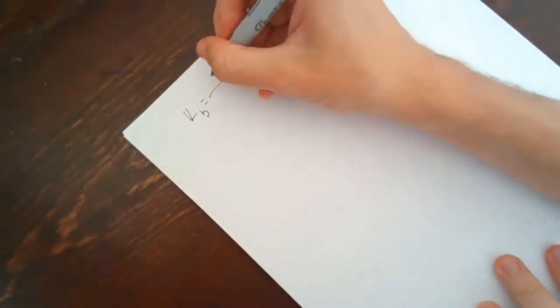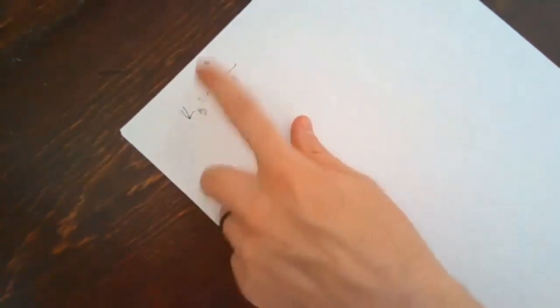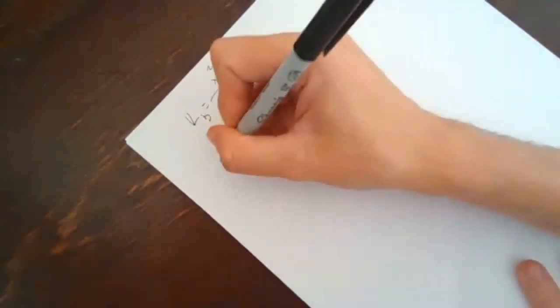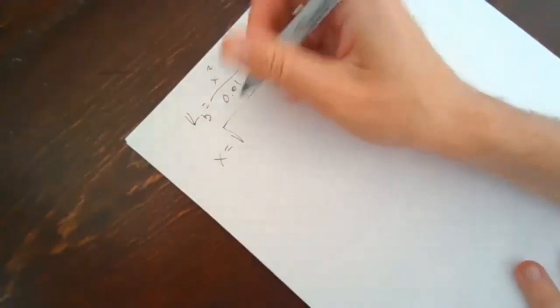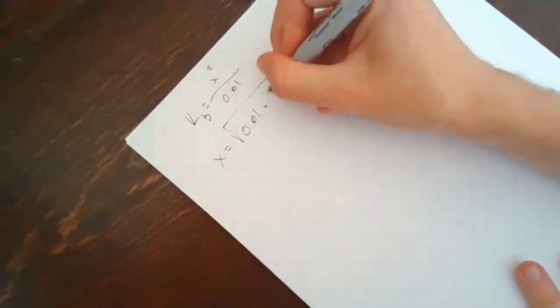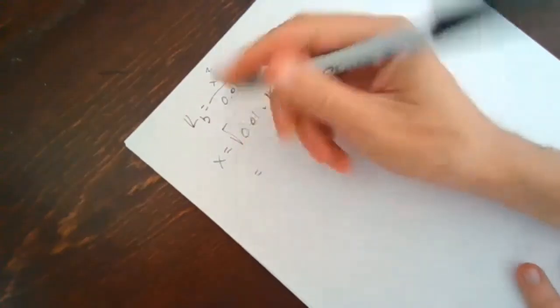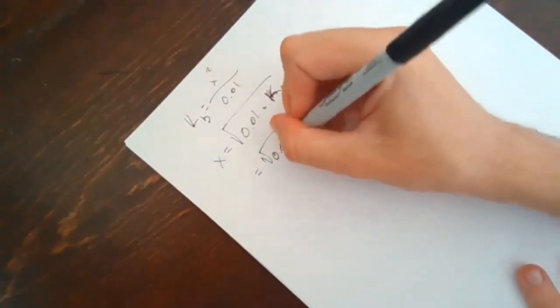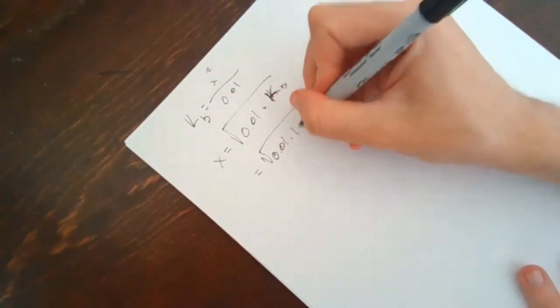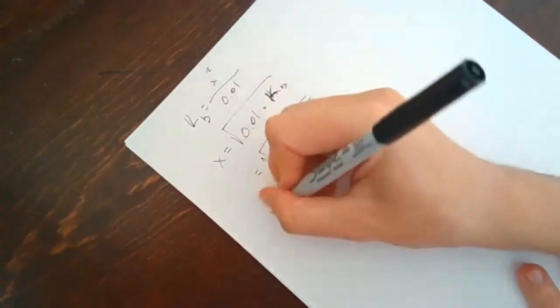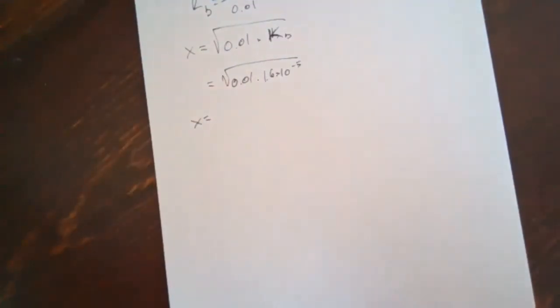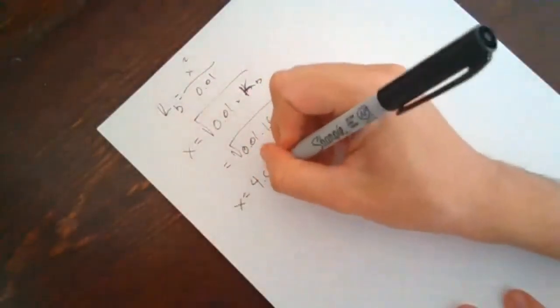Kb is equal to X squared divided by 0.01. We can multiply that out, isolate the X, take the square root. So again, the algebra actually solving the problem is very similar to the weak acid problem that we had. We can plug in the value for Kb that we calculated, 0.01 times 1.6 times 10 to the negative 5th. And I get that X is equal to 4.0 times 10 to the negative 4.